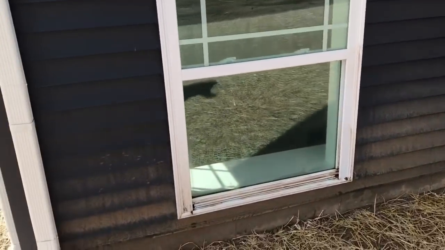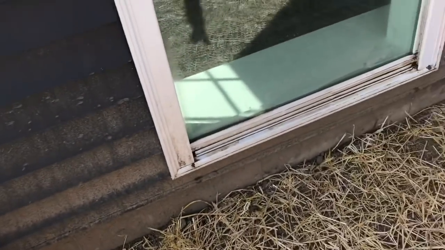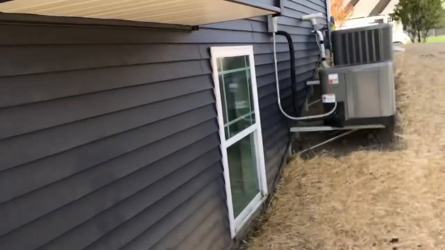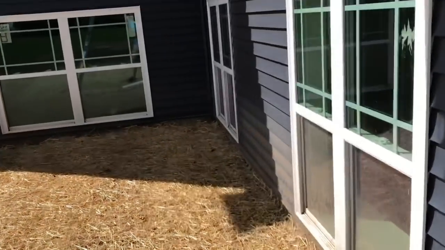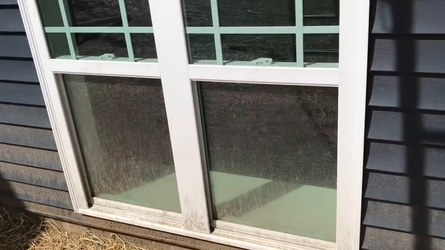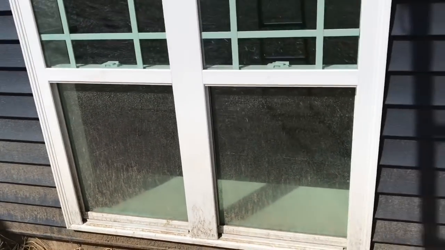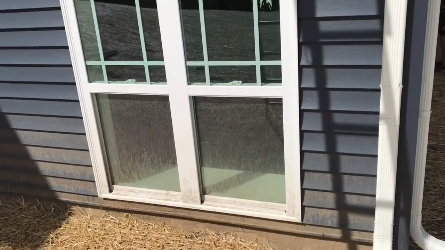So these windows are just covered in mud. You can see he's been getting the bulk of the mud off. I should have had you video that before I cleaned. Oh, here's one. I'm going to take a before and after real quick.